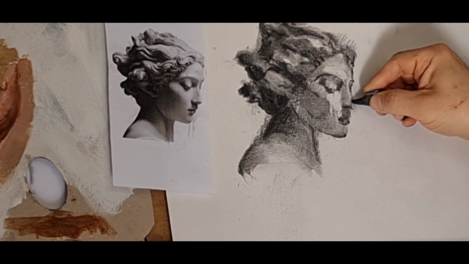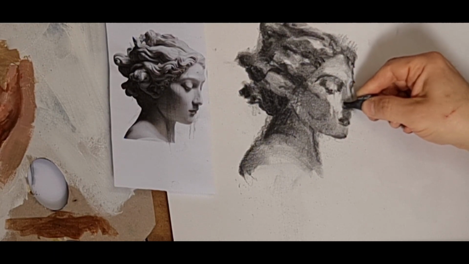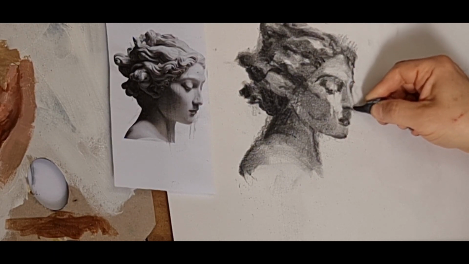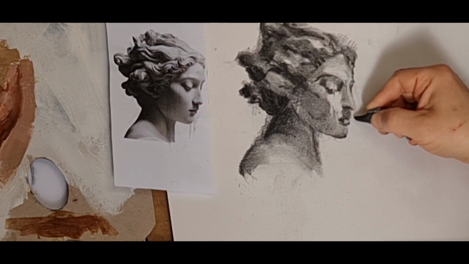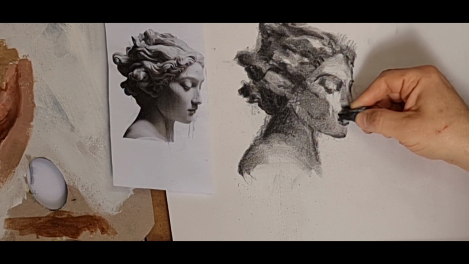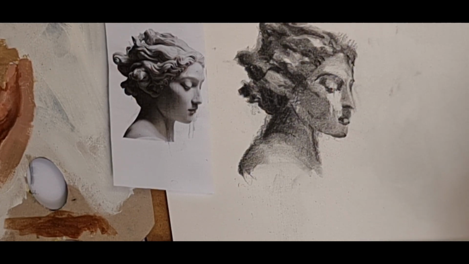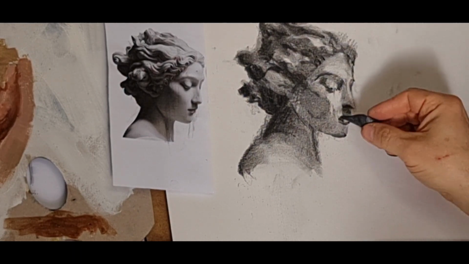And I thought the nose was long, but actually it's not long. I could lower the nose a little bit more than what I have at the moment. Then you have the lower lid, the lower lip. Yeah, the lower lip.